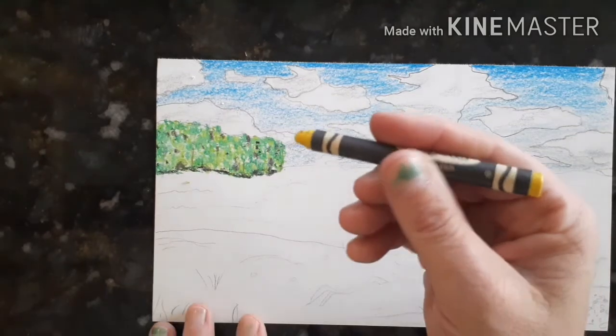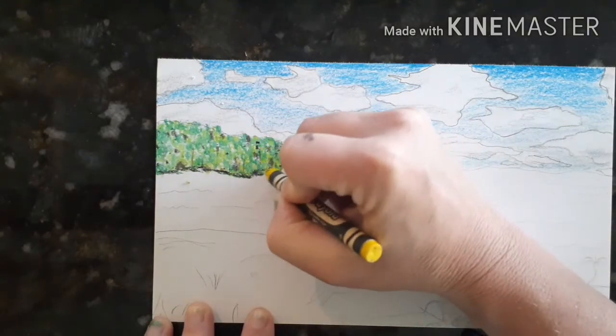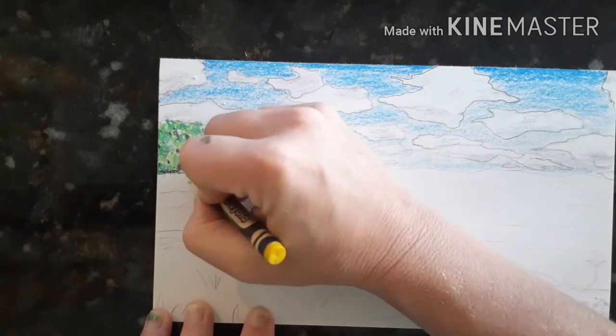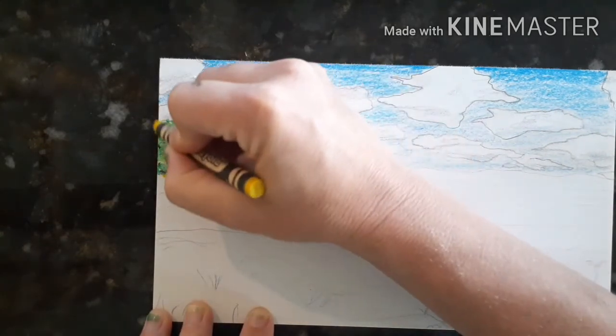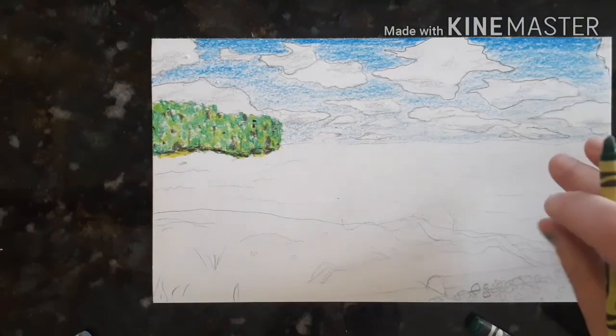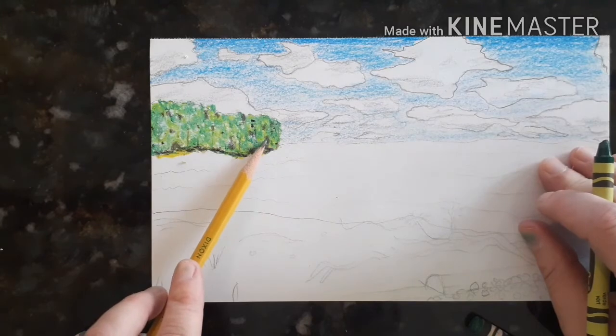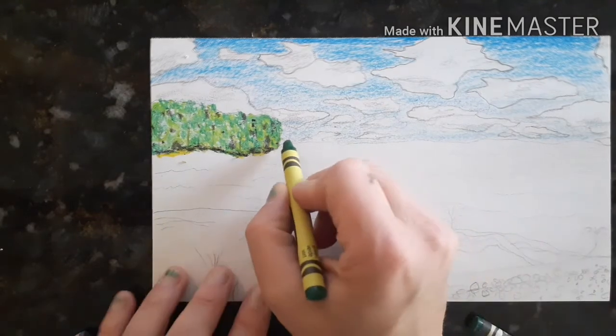Now I'm going to add some flecks of yellow in there.